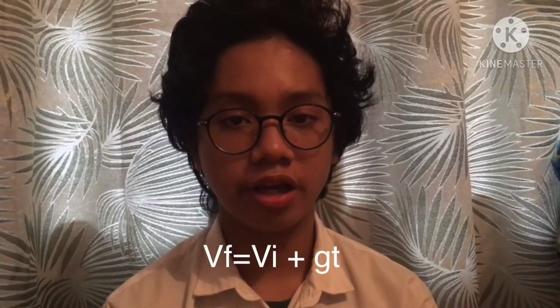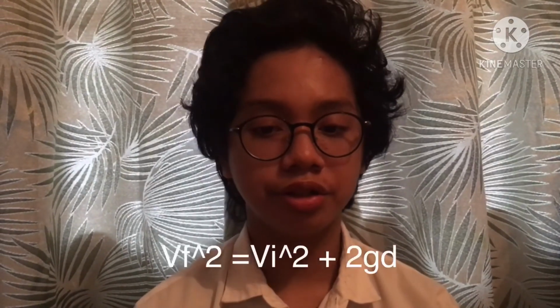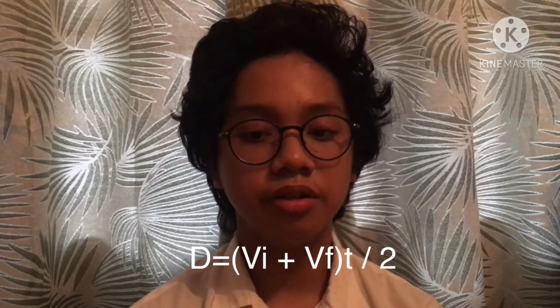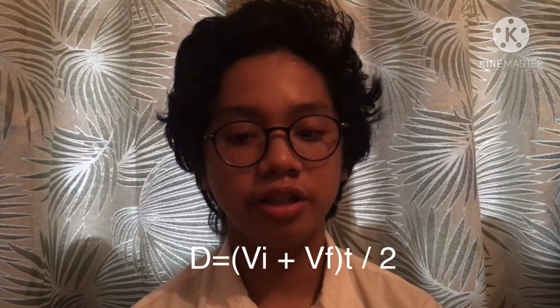These are the kinematic equations that we are going to use to solve the freefall problems. The first equation is Vf equals Vi plus gt. The second equation is Vf squared equals Vi squared plus 2gd. The third equation is d equals Vit plus gt squared over 2. The fourth equation is d equals the quantity Vi plus Vf, quantity, times t over 2.